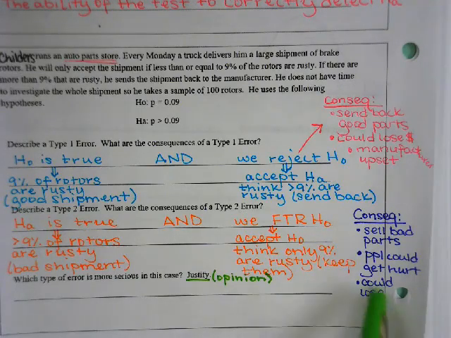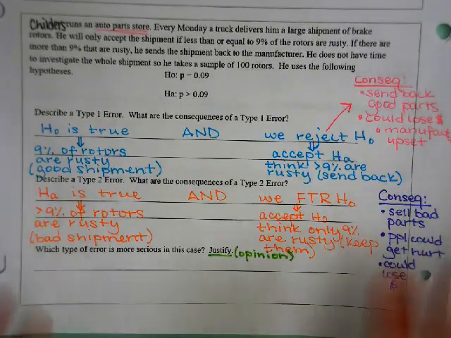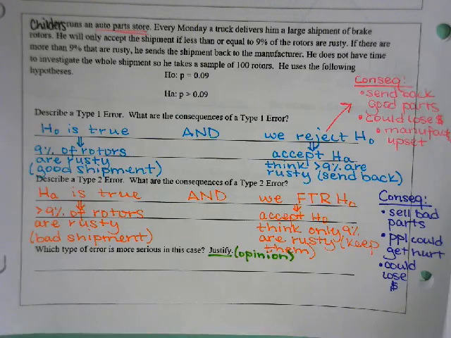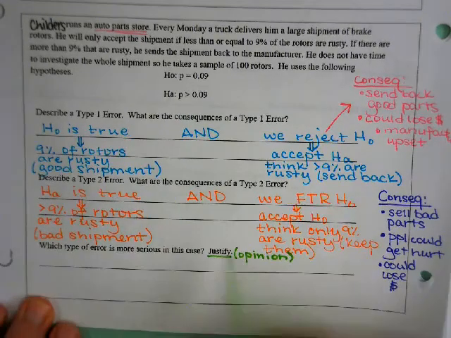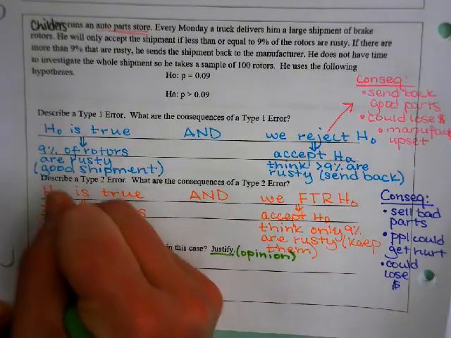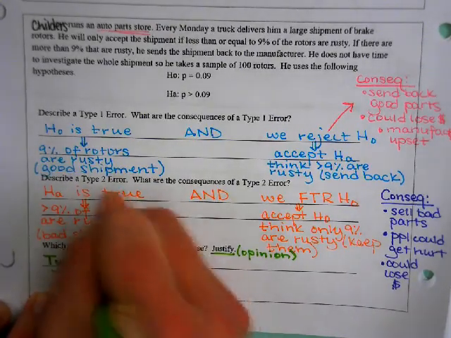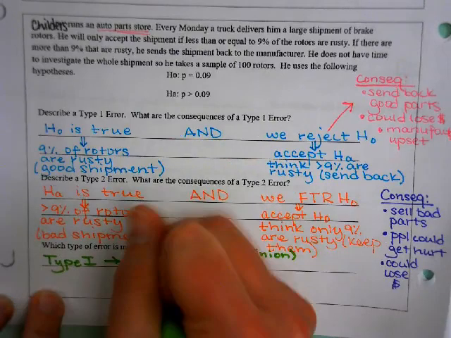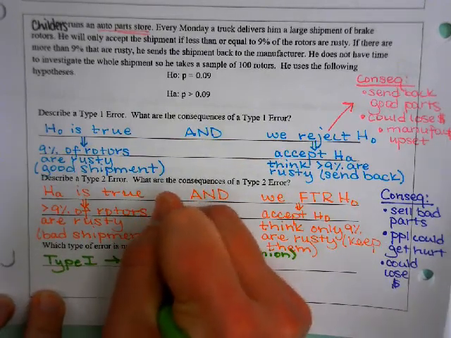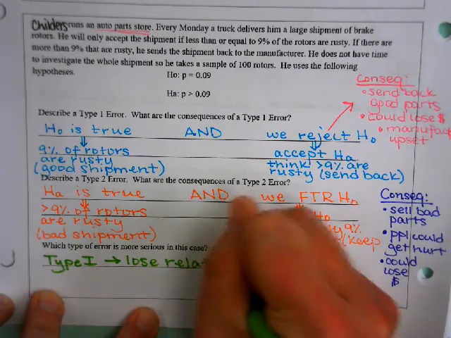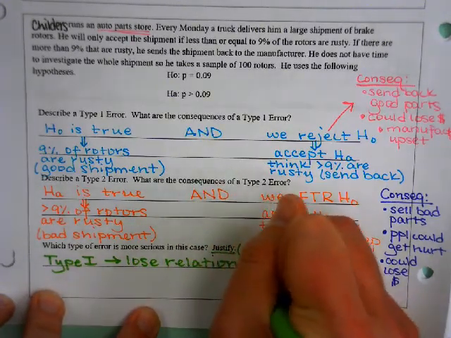So like I said, both of them, there are reasons why. You could explain which one you think is more serious in this case, as long as you got the justification. So Shania said type 1: lose relationship with manufacturer. I'm going to abbreviate manufacturer.